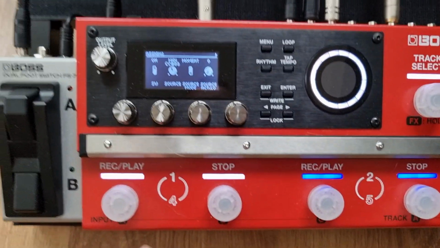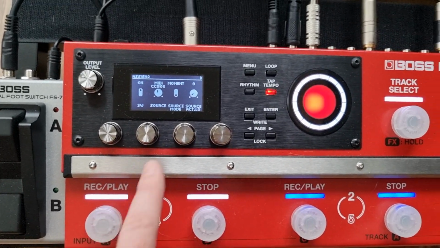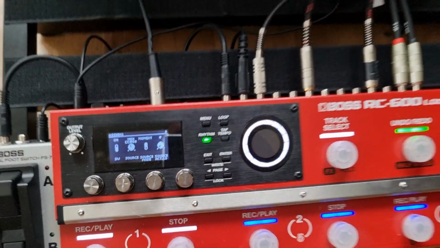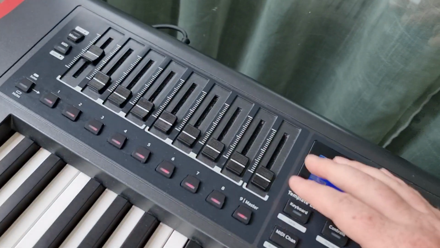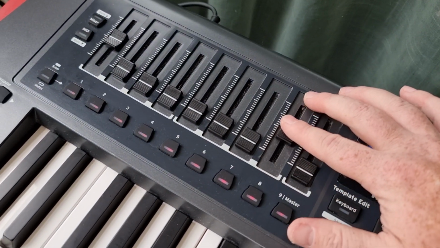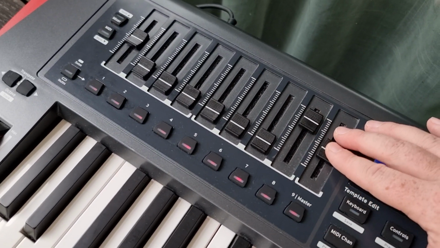Notice it's different to the track. I'm not going to play the rhythm through the track. I'm going to turn the rhythm on here. And we can't hear it because my rhythm is down. When I turn this fader up, we still can't hear it. My master's down.